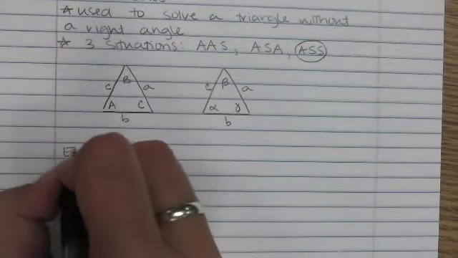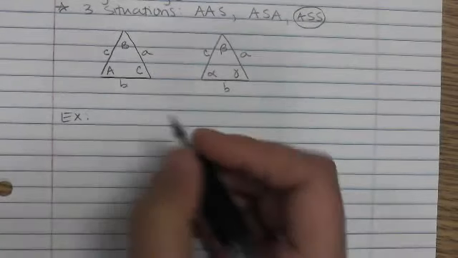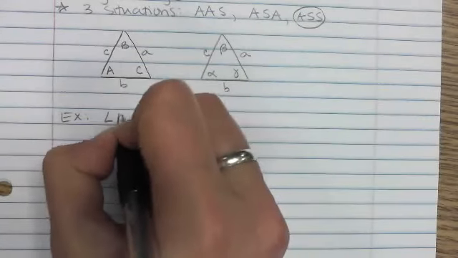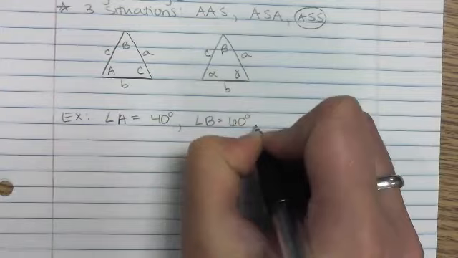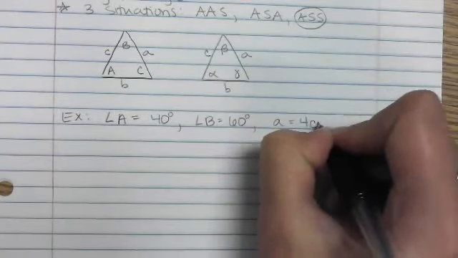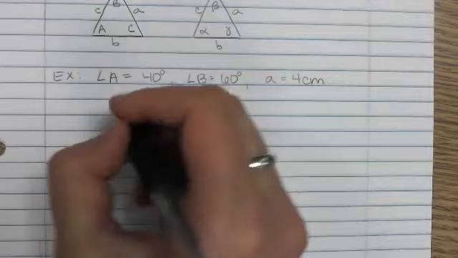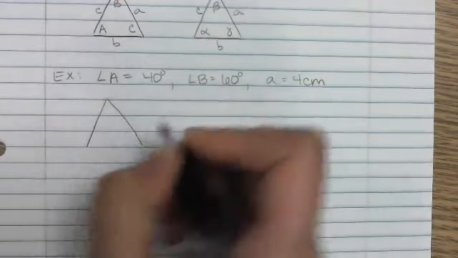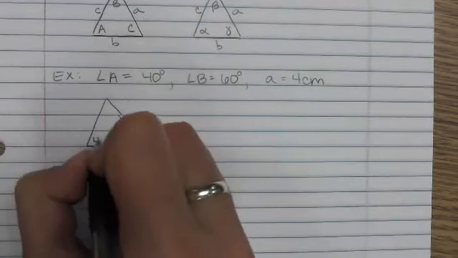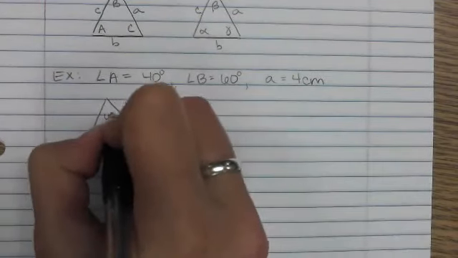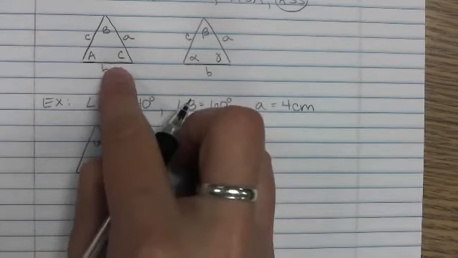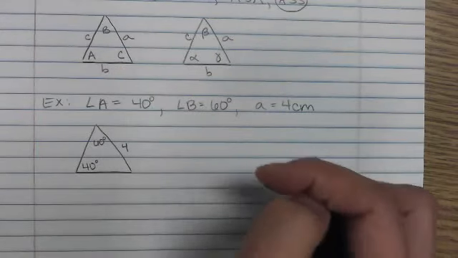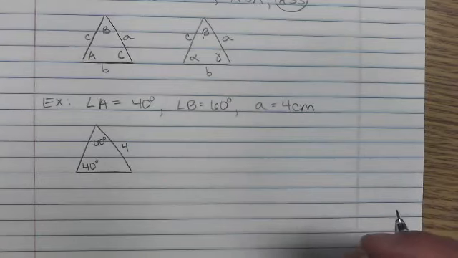Alright, so to start off with, we're going to use the law of sines to solve, and the given information is that angle A is 40 degrees, angle B is 60 degrees, and side A is 4 centimeters. So always, we're going to draw a picture. Angle A is 40 degrees, angle B is 60 degrees, and side A is 4. I typically always draw my triangle like this and always label it the same because that will help you avoid getting confused. And I forgot to write it, so let's go ahead and add it to our notes.